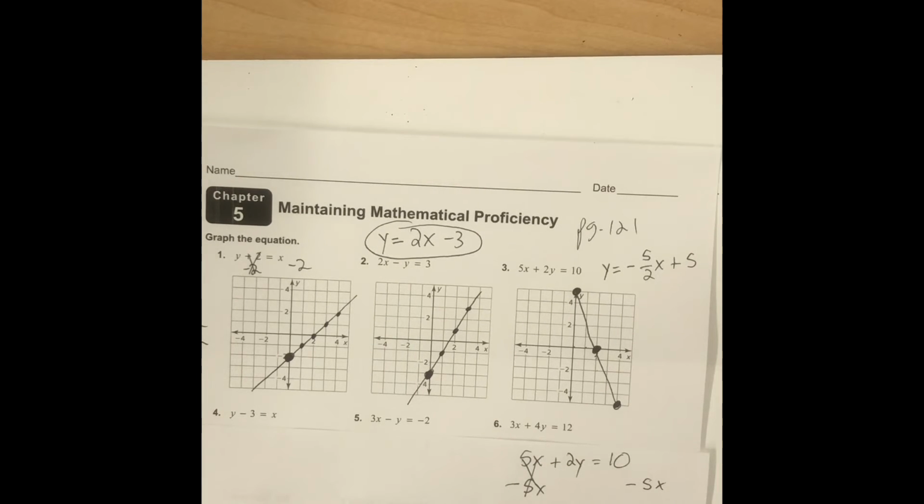Because the bottom number just counts as where you're going. Like, the top number is going up a certain number, the bottom's going right a certain number, right or left.